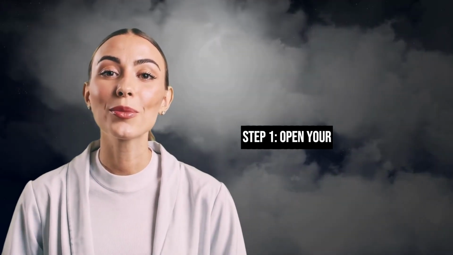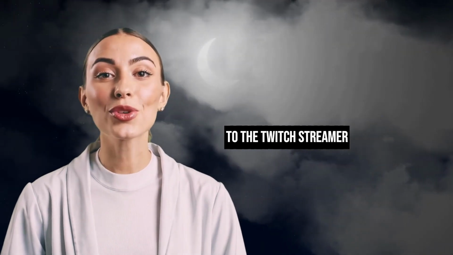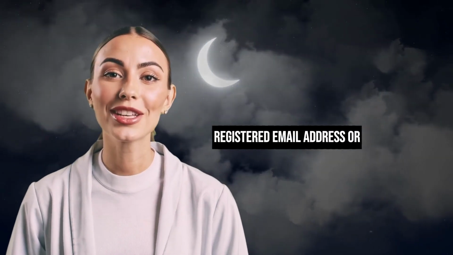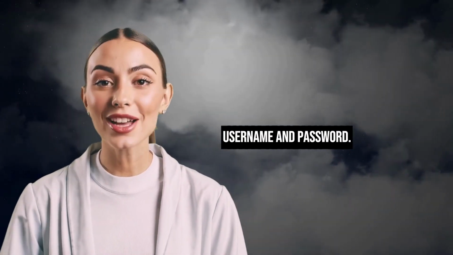Step 1. Open your web browser and navigate to the Twitch streamer website or launch the Twitch streamer mobile application. Log in using your registered email address or username and password.